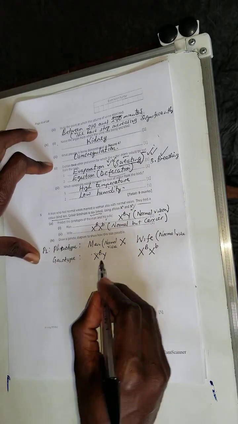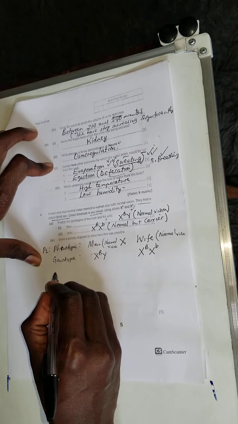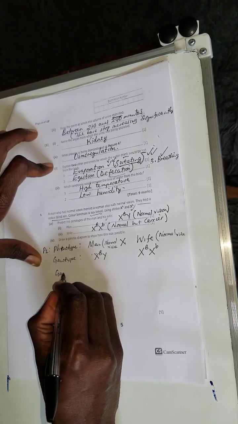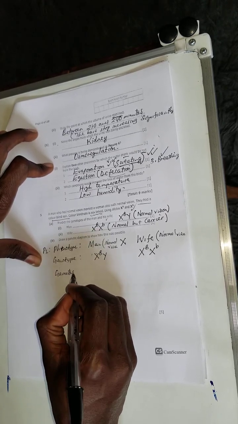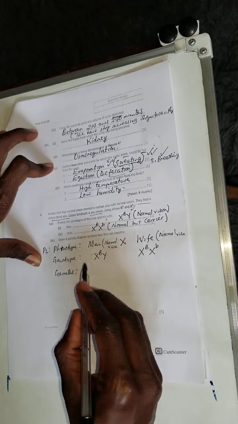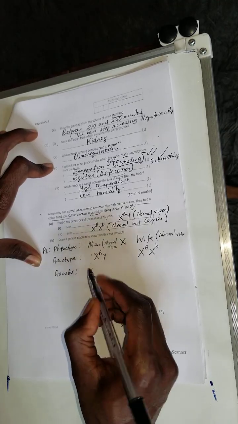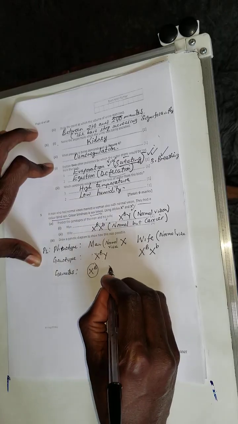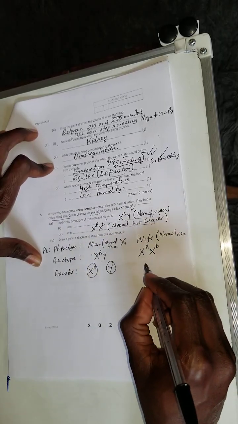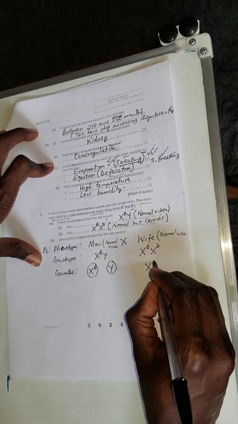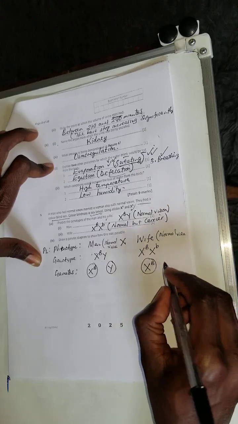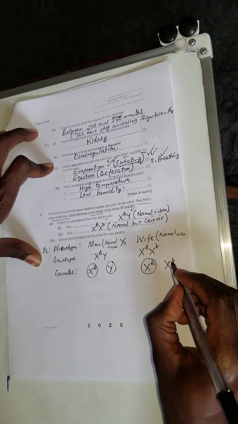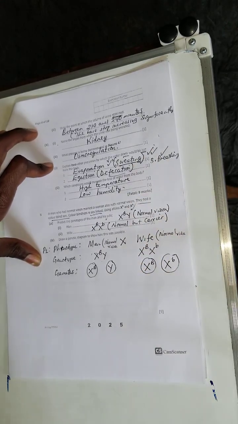When meiosis takes place, it gives rise to sex cells, or gametes, which are separated. So I use circles to show that they have separated: capital B, Y, capital B, and lowercase b. So that's what we're having.